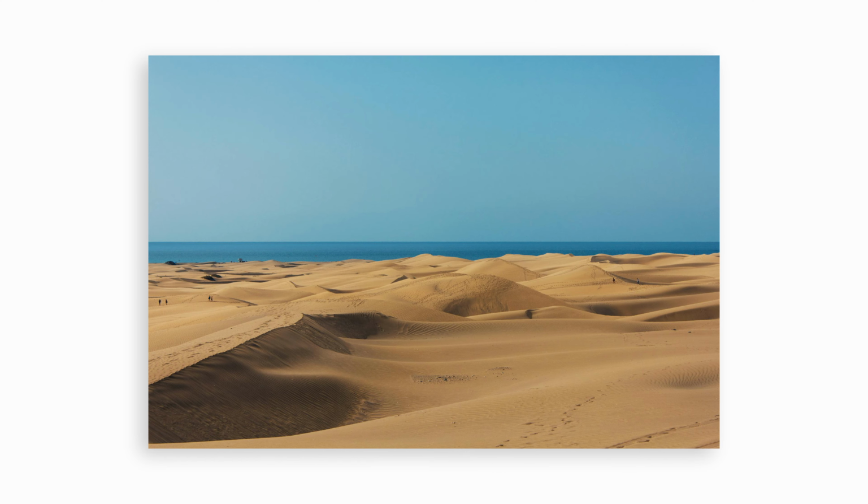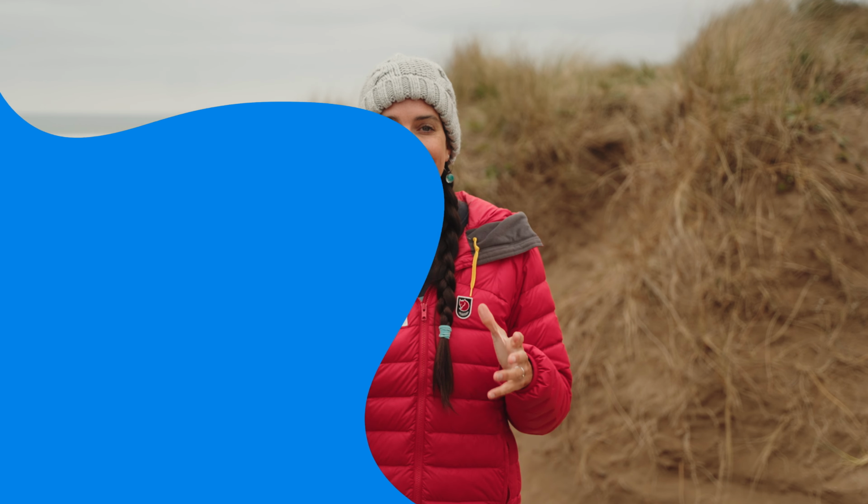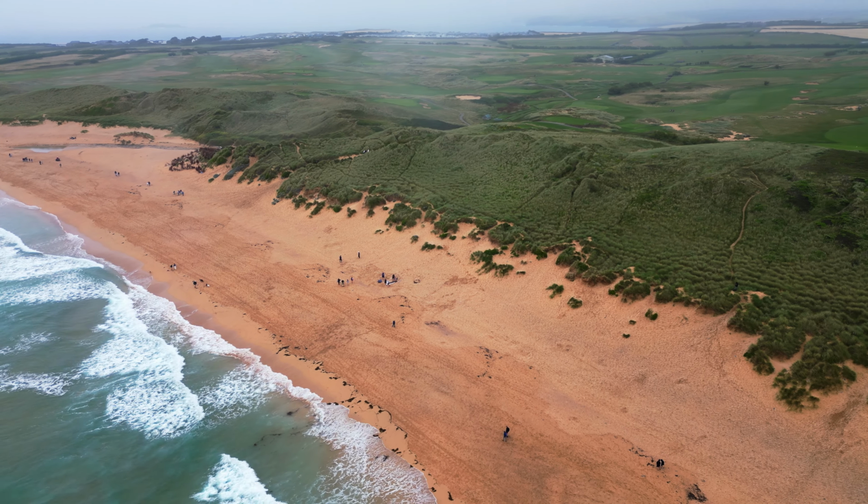Well, a dune is a hill or a mound that's formed by sand, and we find them at beaches and we find them in deserts. Here in the UK, we find them all around the coastline, at the beaches, the beautiful big beaches.